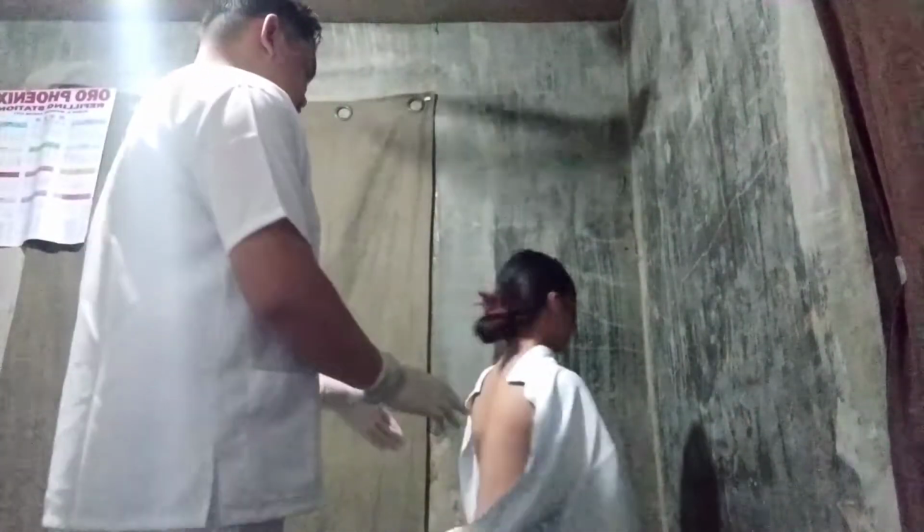Okay, for the second one, inspect the spinal alignment for deformities, and from the lateral position, observe the three normal curvatures, such as the cervical, thoracic, and lumbar. Okay, can you please turn around, ma'am, for me?